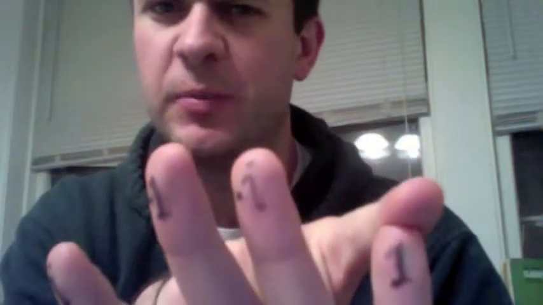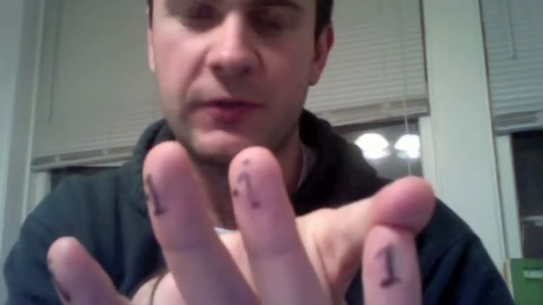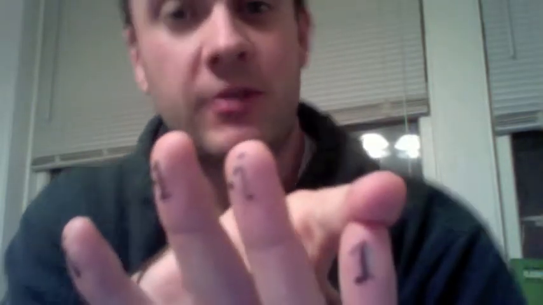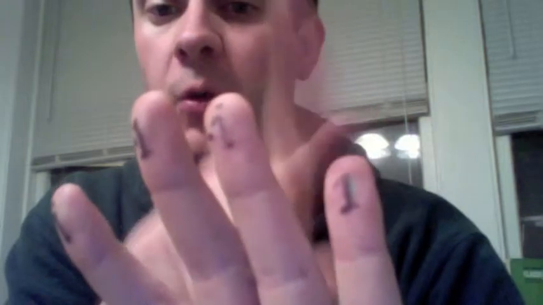Okay, so let's figure out what i to the 531st power is. Now, again, you can count on your fourth finger using multiples of 4, or you can use multiples of 20. You can use multiples of 100 as well, because 100 is a multiple of 4. So let's go 100, 200, 300, 400, 500.